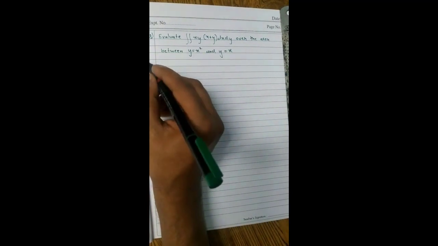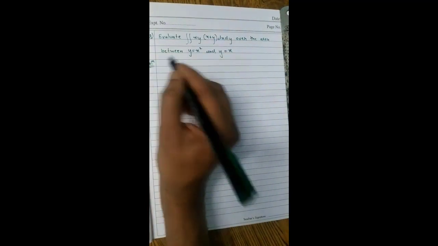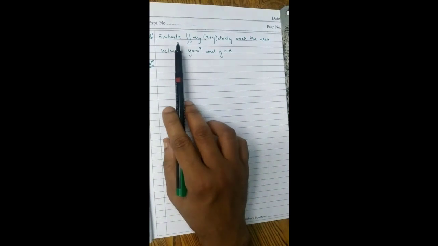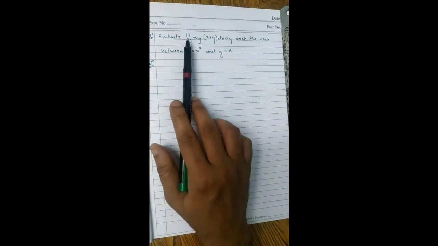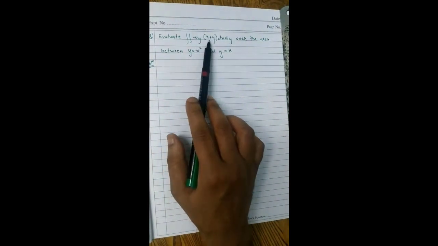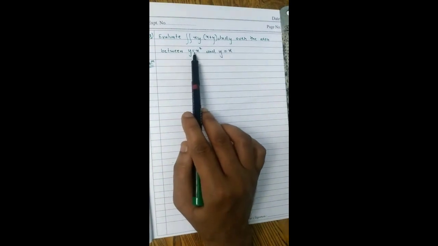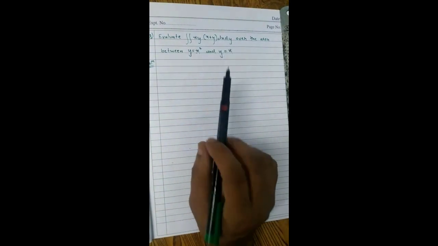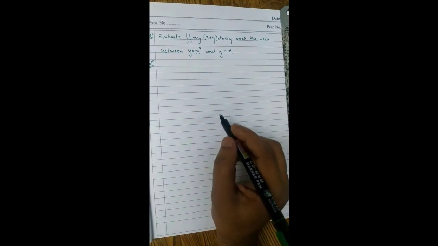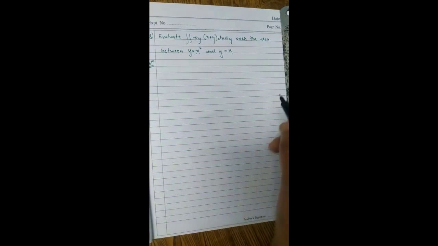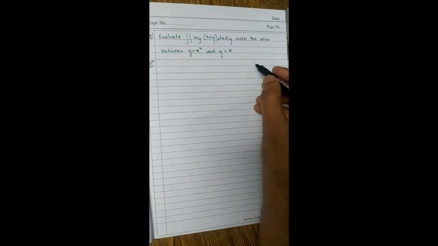Now first thing is, before solving this, first read the question properly. So it has been given that evaluate the double integral x by x plus y dx dy over the area between these curves, y is equal to x square and y is equal to x. So first thing is, you need to draw a rough sketch, right? So let me draw this for you.